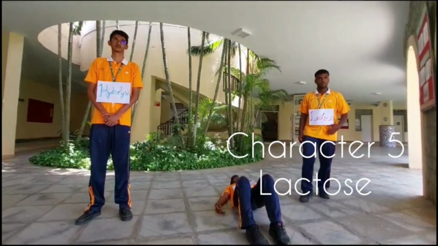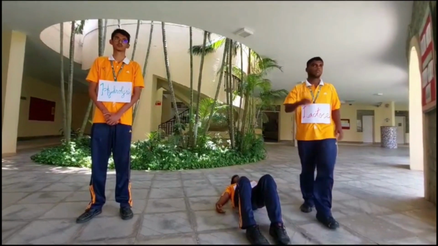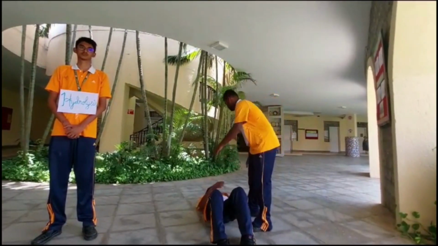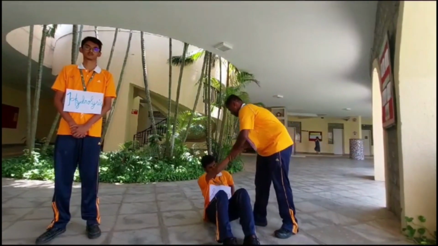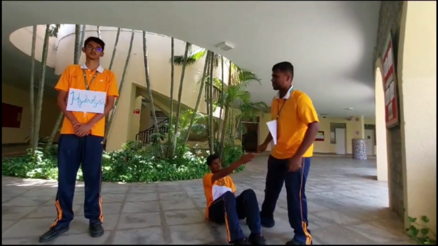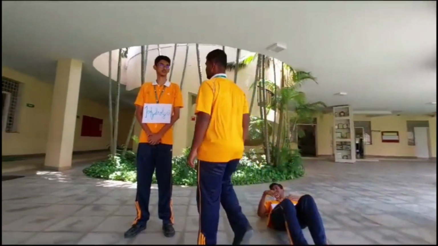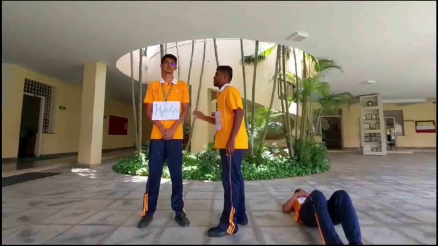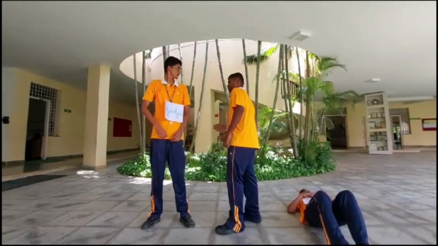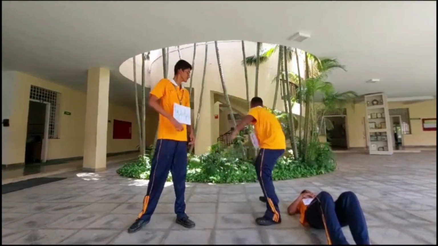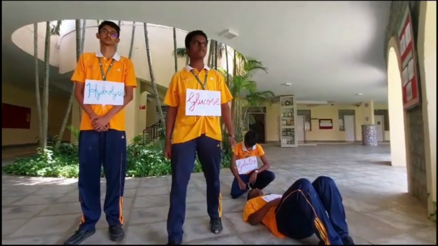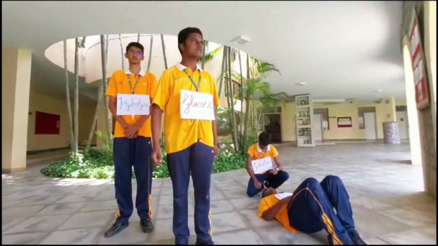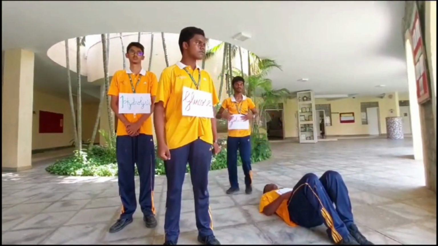Character 5. Lactose. When lactose sees his friend sucrose fallen down, he tries to help him to stand up. But sucrose does not stand up at all. So, lactose decided to beat hydrolysis up. But when hydrolysis gets angry again, he beats lactose twice and makes him fall down. This time, lactose forms two products: 1. Glucose and 2. Galactose.